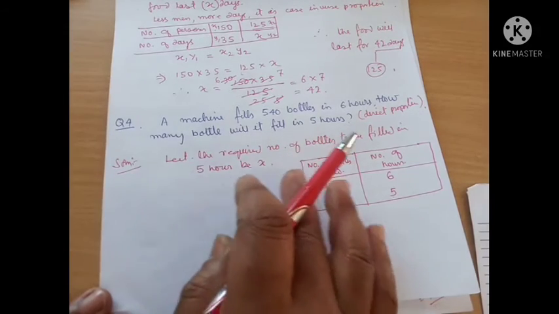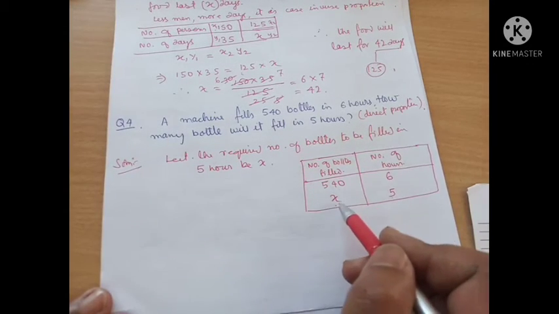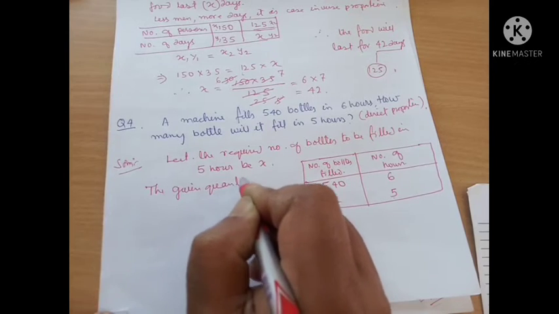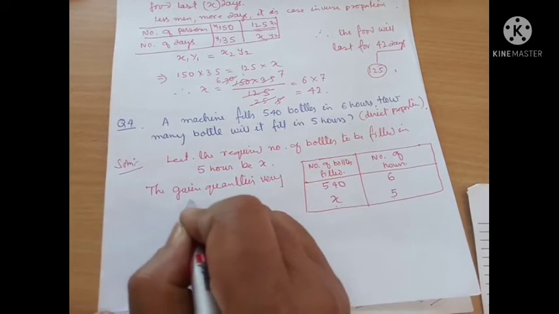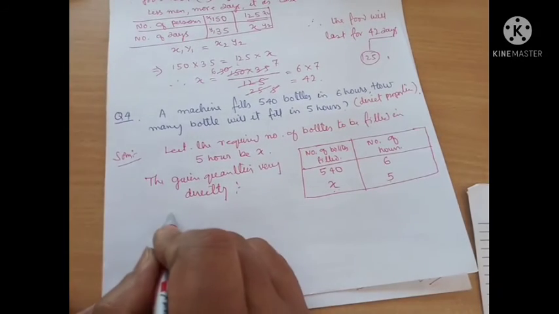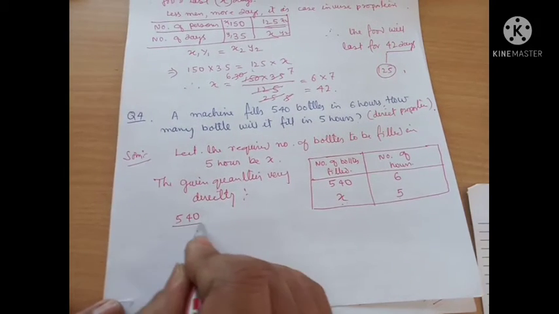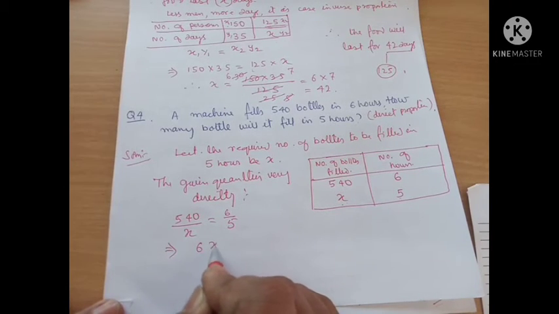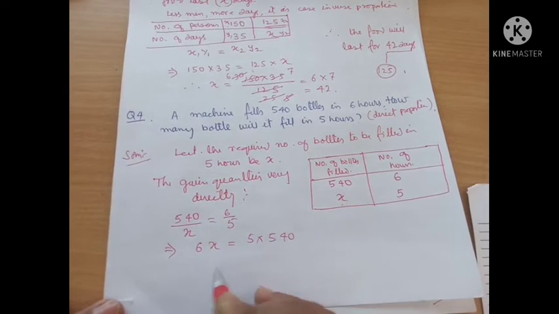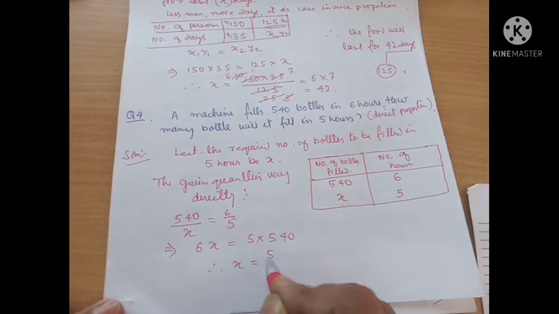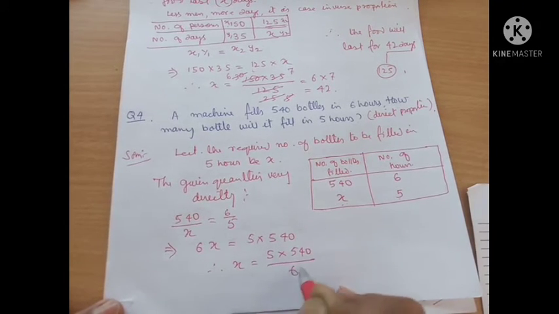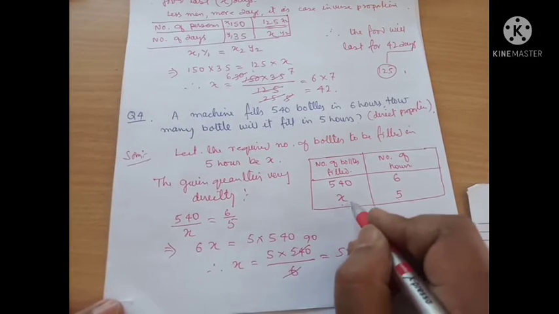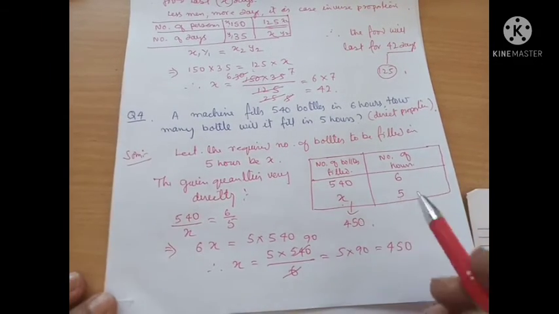Let's recall one example for direct proportion also. So we are going to find out the value of x here. The given quantities vary directly. So 540 by x is equal to 6 by 5. Then you will get 6x is equal to 5 into 540. Now the value of x is equal to 5 into 540 divided by 6, that is 5 into 90. The number of bottles will be 450. Okay, this is a direct proportion.